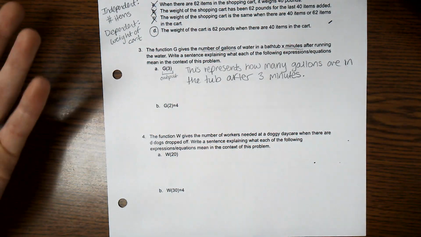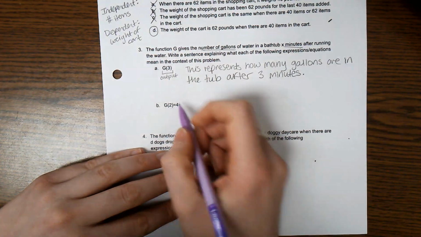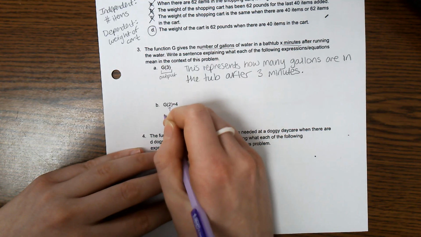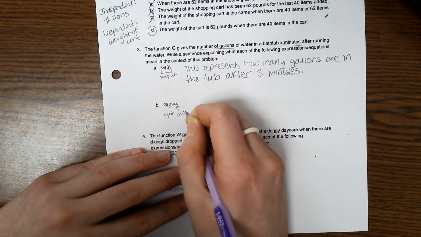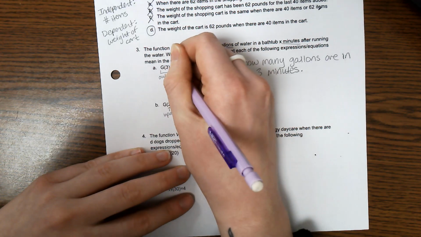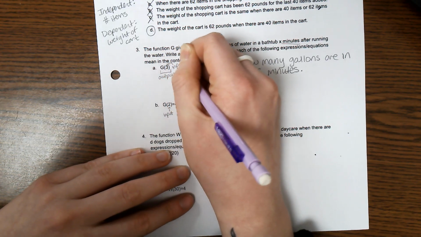We just can't say what it is. Here, this is the input, and now this time they tell us the output. Sorry, I should label this up here to be input.